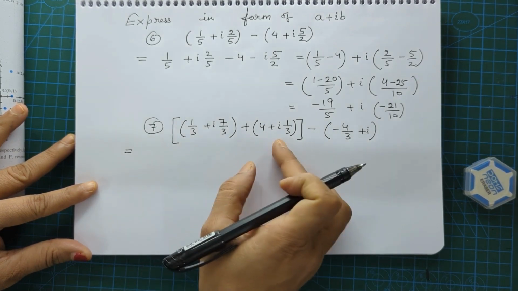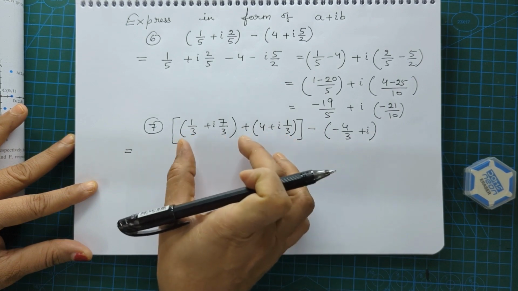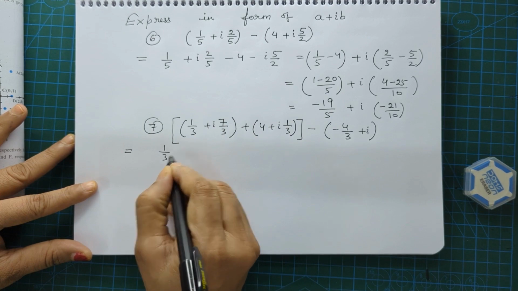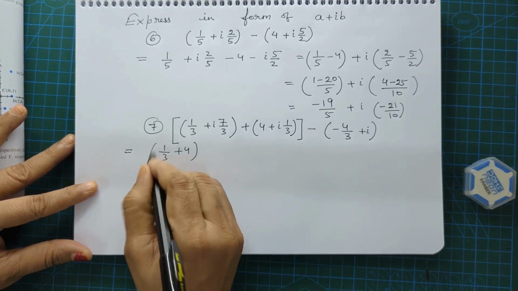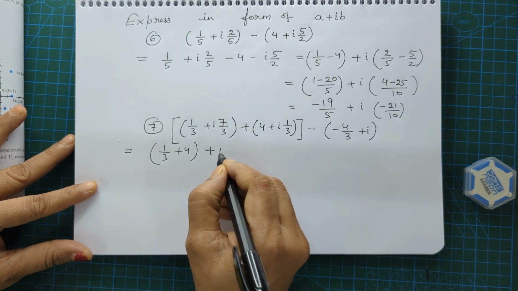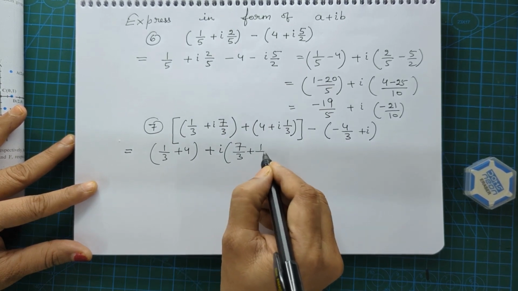Everything is in sum form, so we will add the real parts and the imaginary parts. So 1/3 plus 4 as a single entity, and in these two, i is the highest common factor, so plus i in the bracket 7 by 3 plus 1 by 3.